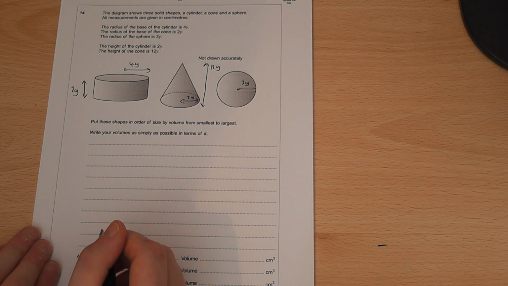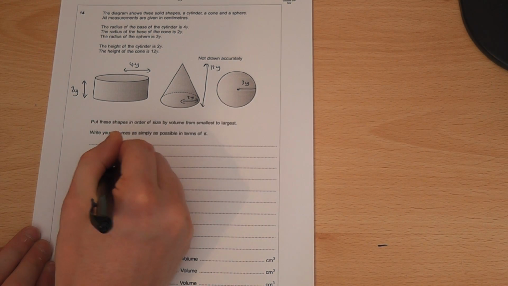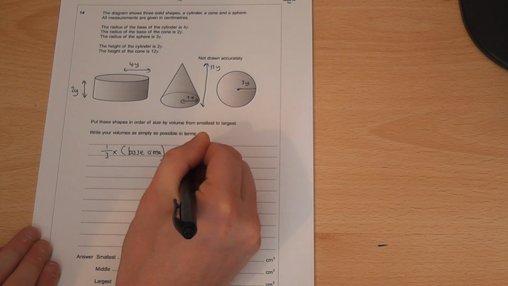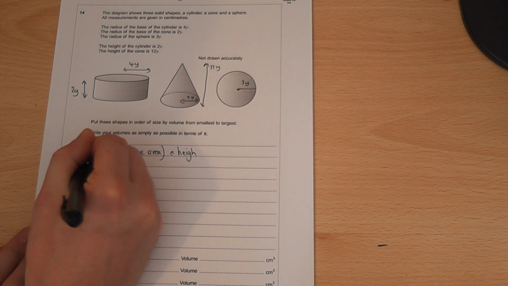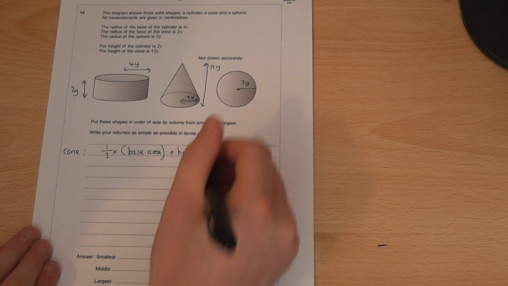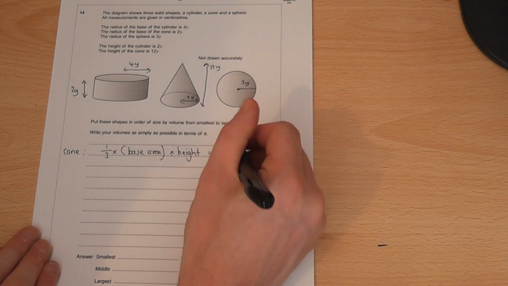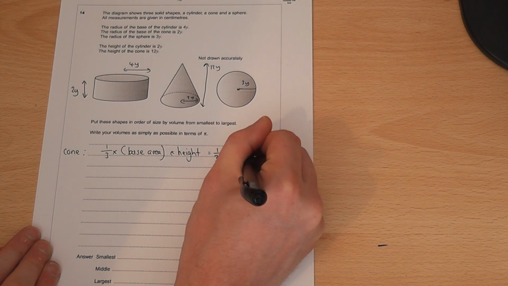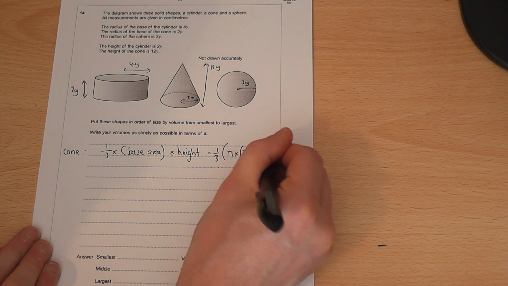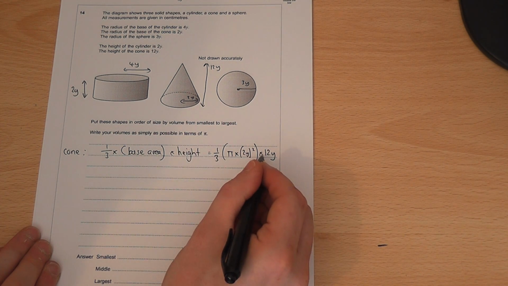Now then, to find the volume of a cone, it's 1/3 times base area times height. This is given in the front of the examination. Now then, base area is a circle, so it's pi times radius squared, and the height is 12y. So 1/3 pi r squared times 12y.